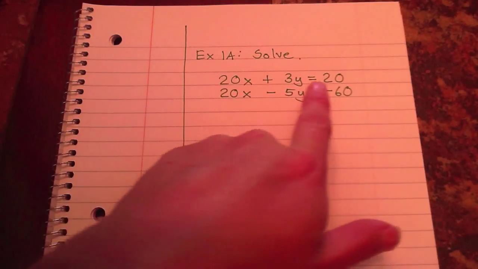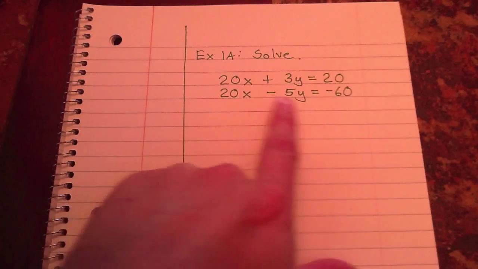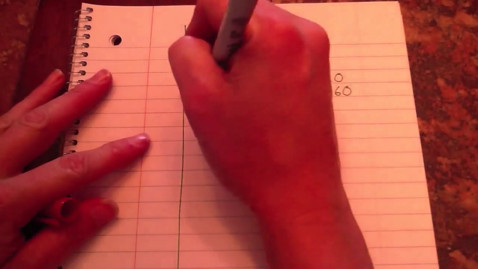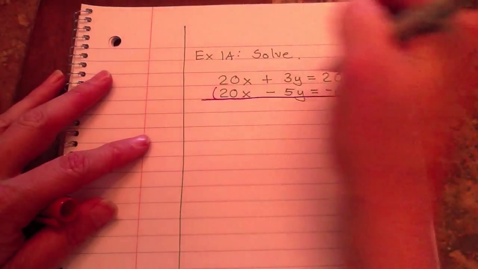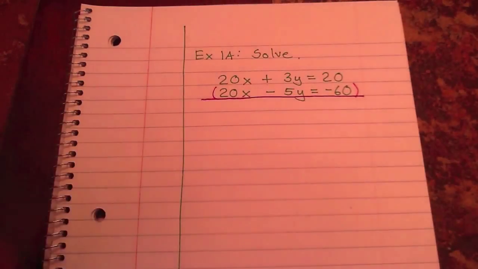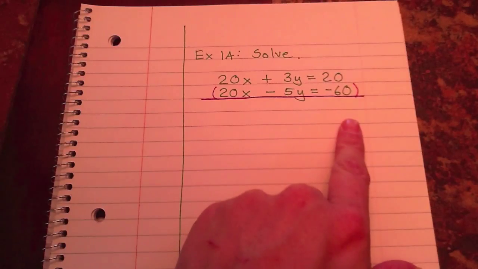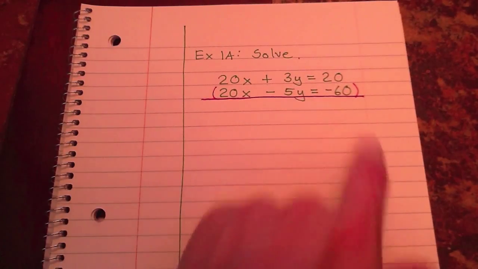Notice standard form, standard form. X's are lined up, Y's are lined up, constants are lined up. This is set up for elimination, so I'm going to go ahead, draw my line, get ready to solve. Parentheses always go around the bottom equation, and now I have to decide, would it be better to add each of these terms to get one of them to cancel, or would it be better to subtract each set of terms?